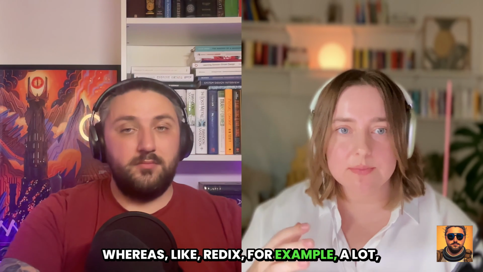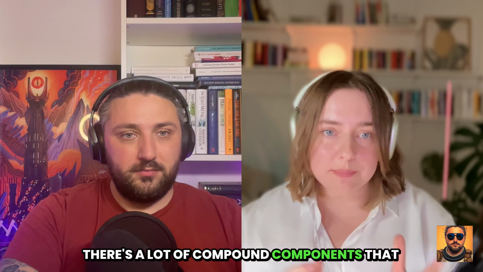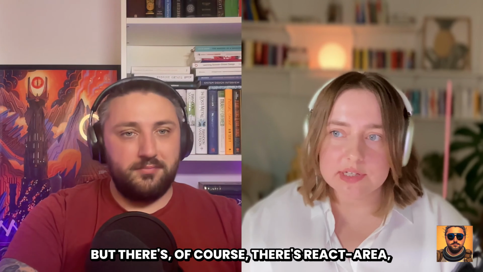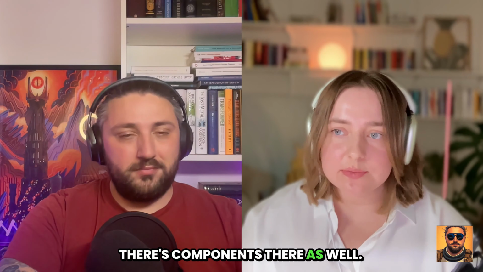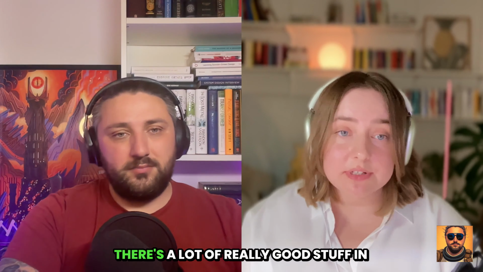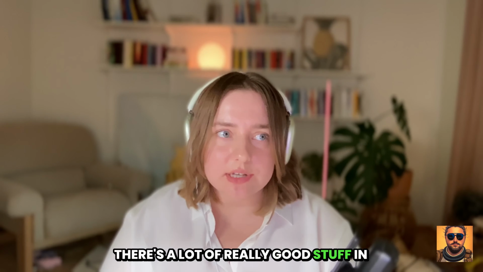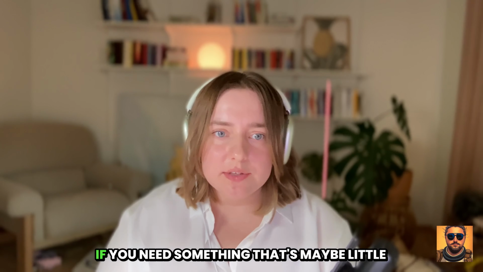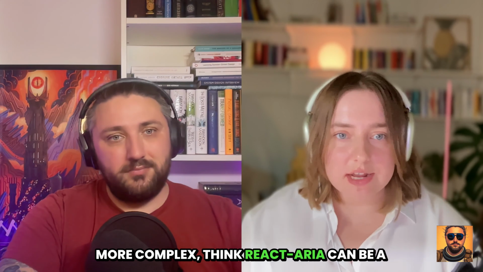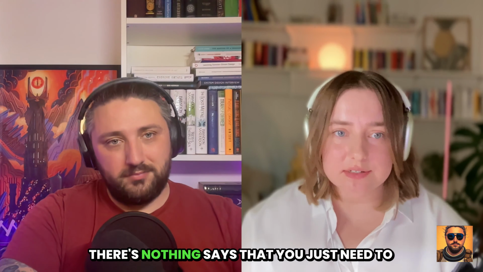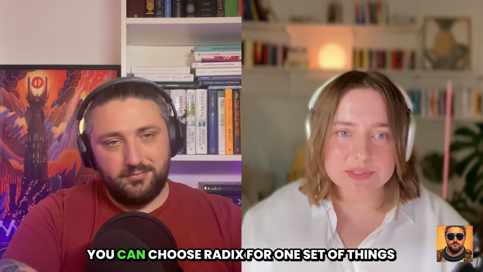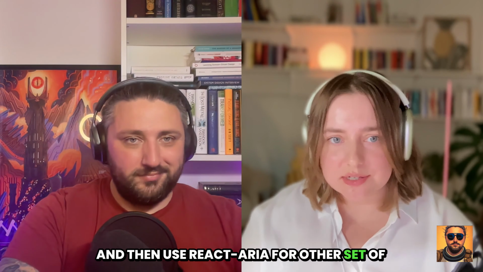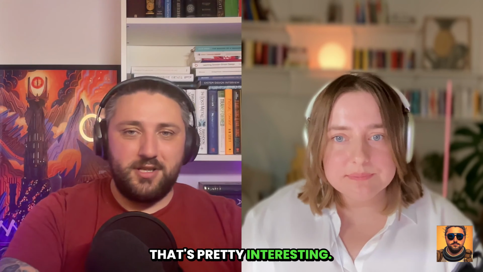Whereas Radix, for example, has a lot of compound components that you can use and style. React Aria is mostly built on hooks, but of course there are components there as well. It's just a little bit different, but there's a lot of really good stuff in there. Especially since Radix currently doesn't release a lot of newer components, if you need something a little bit more complex, I think React Aria can be a good choice. And you can actually combine them. Nothing says that you need to use just one, right? You can choose Radix for one set of things and React Aria for another set of things. That's pretty interesting. I'm gonna check it out.